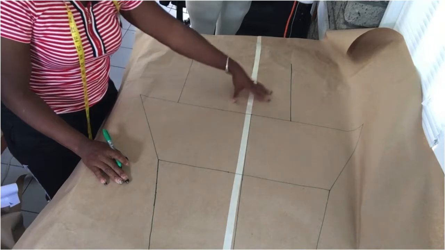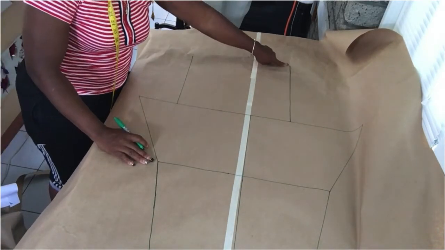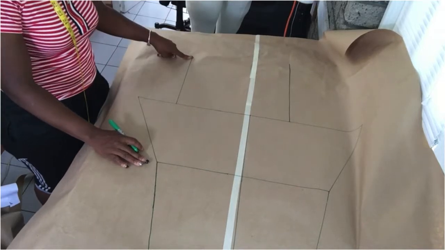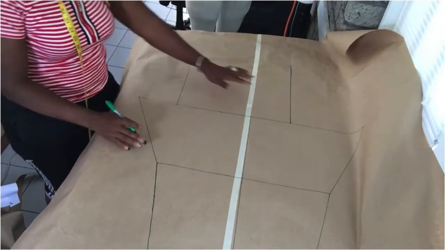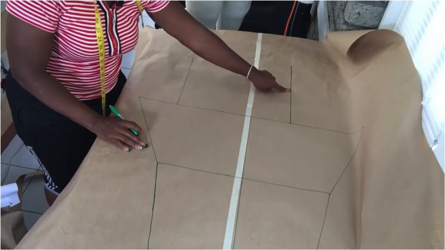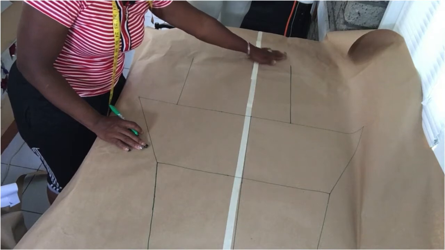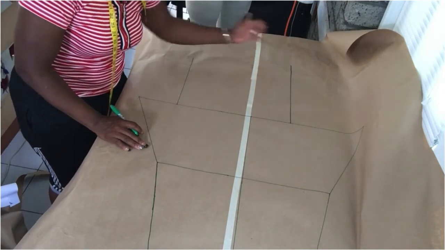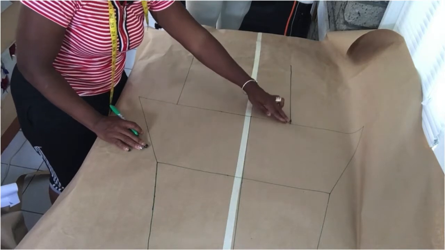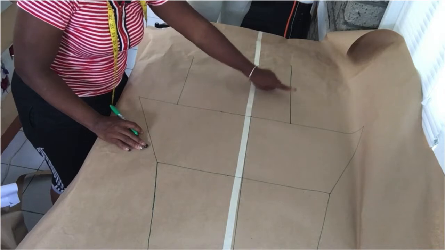So now that we have our line drawing, as you can see, my back is way higher than my front. So that's what will make these leggings fit properly. You may have a similar difference, or your back may be lower and your front significantly higher than your back. So you would know the difference. Whatever your back depth is, measure it on this line.